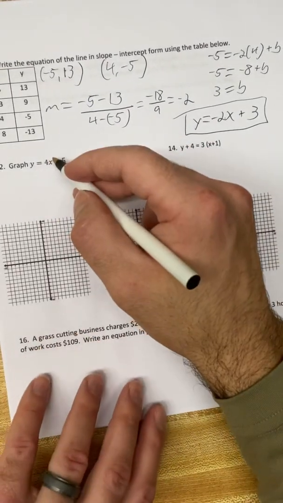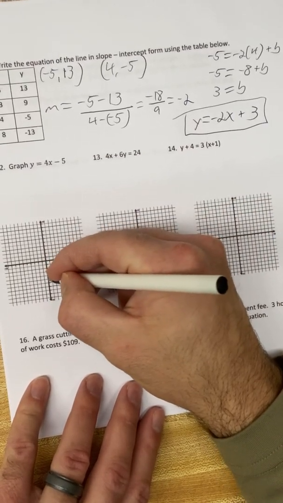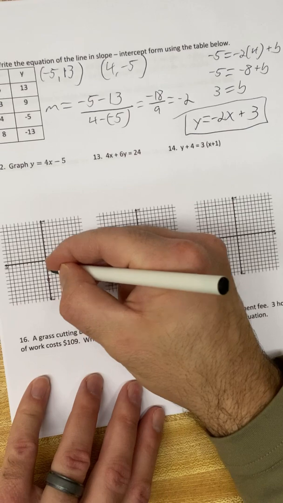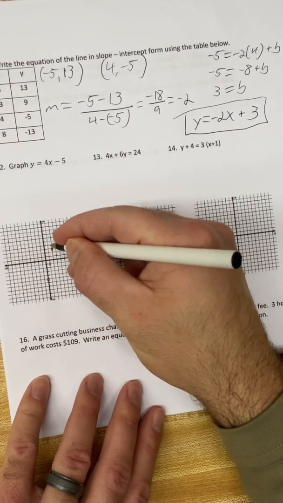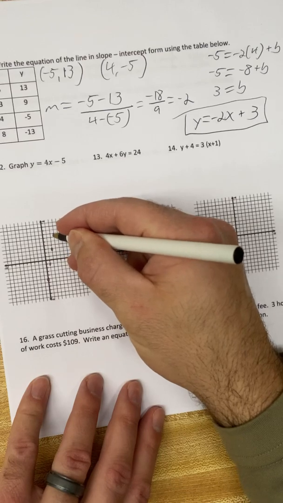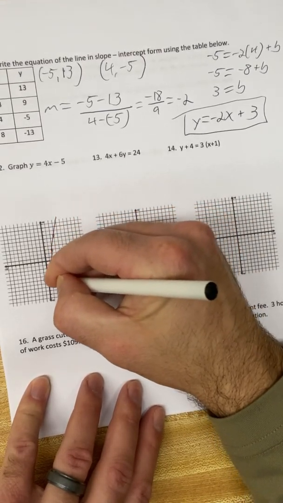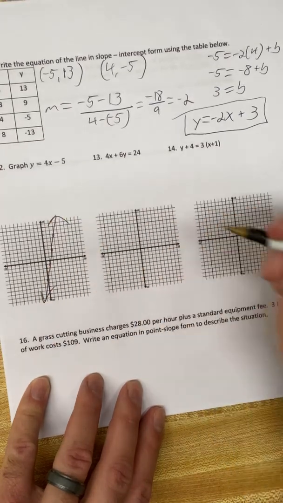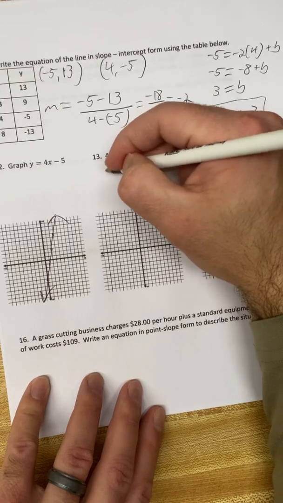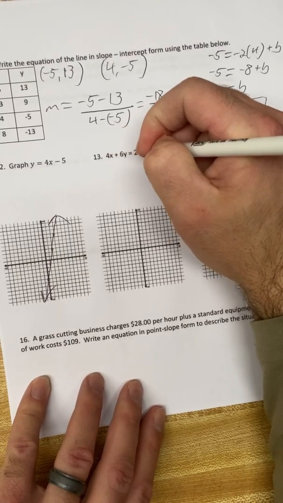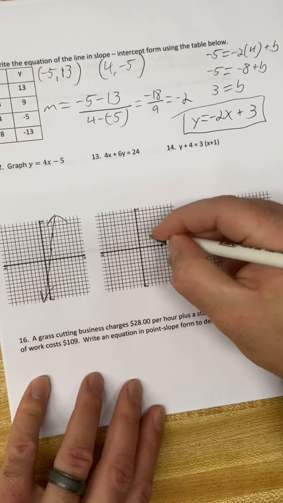All right, so graph y equals 4x minus 5, so y-intercept at negative 5. Slope of 4. So there's that one. Standard form, so find your intercepts. So x-intercept is going to be at 6. y-intercept will be at 4.